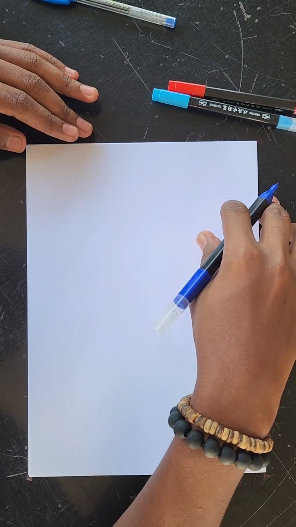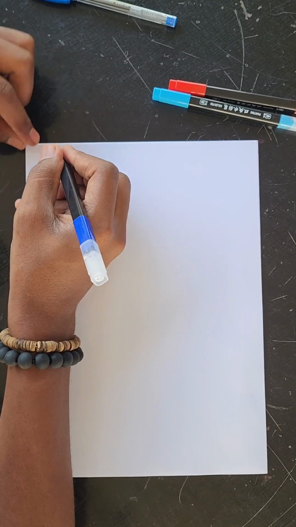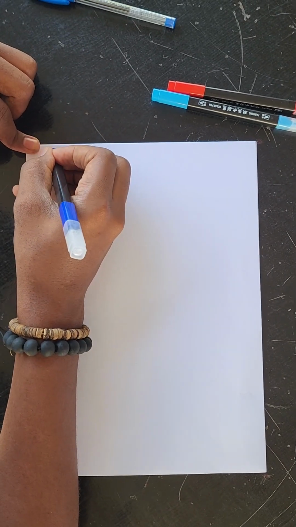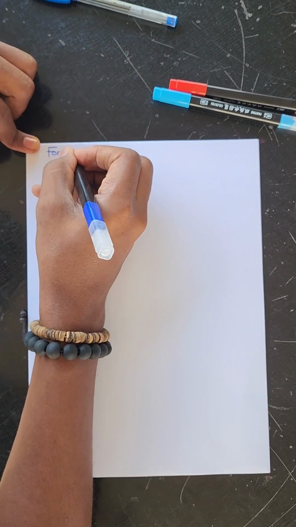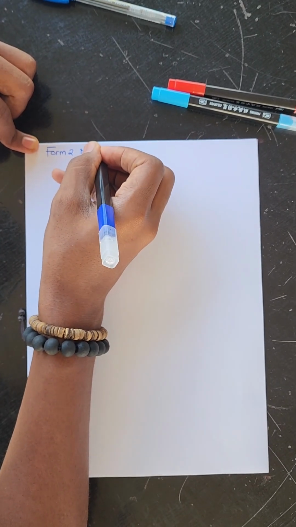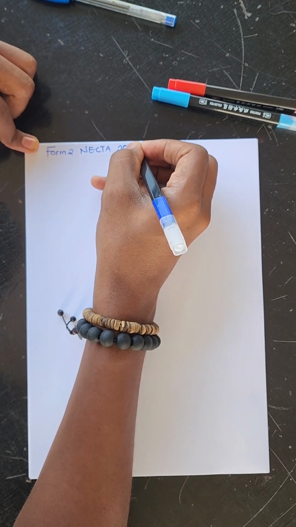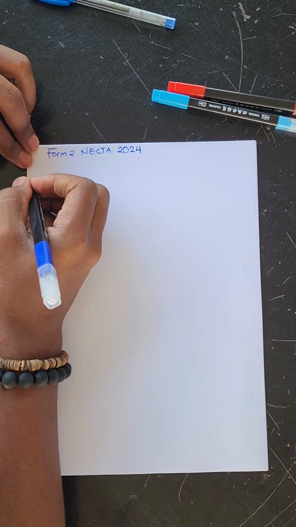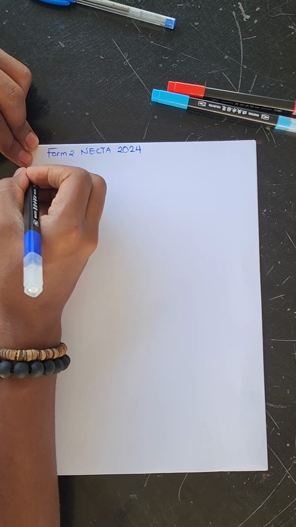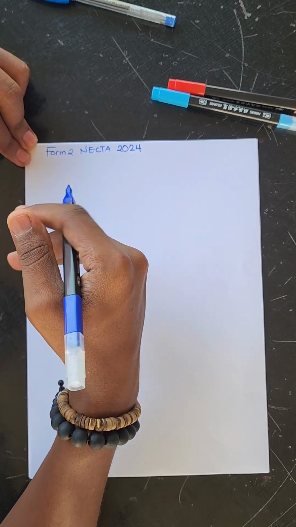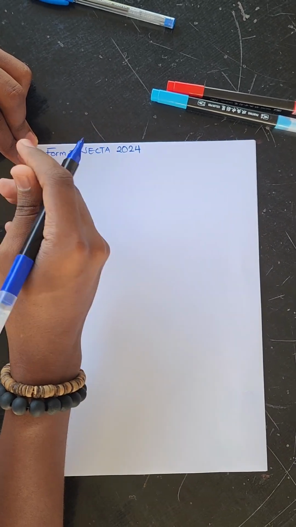Mathematics Form 2 national exam, Necta 2024. So we're just going to be writing the solutions, so you need to have the questions on the side to follow through.